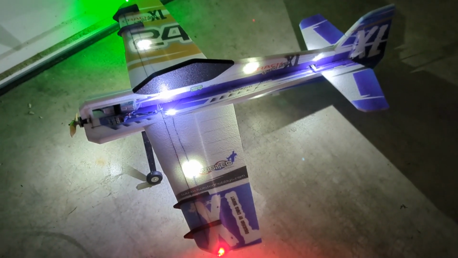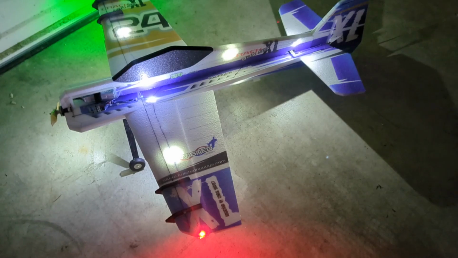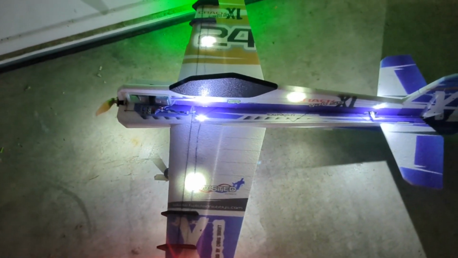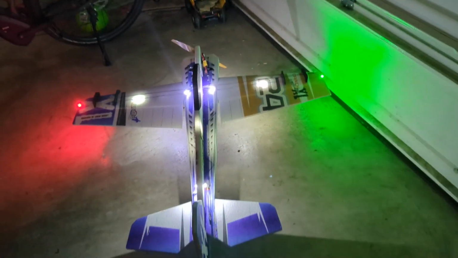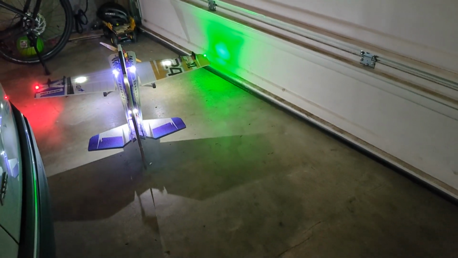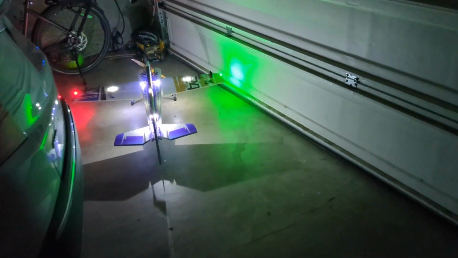So here I got everything all lit up. As you can see, there's 15 lights. Before I talk too much more, I got the garage lights on, so I'm going to shut those off so you can see just how much light it puts out. There we go.